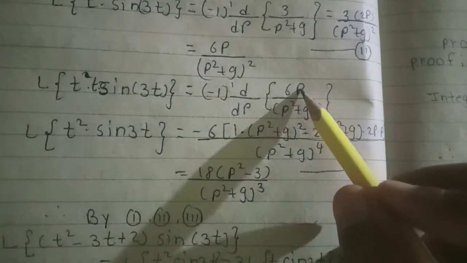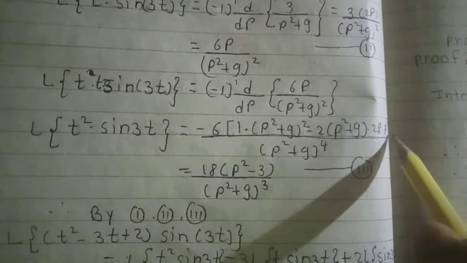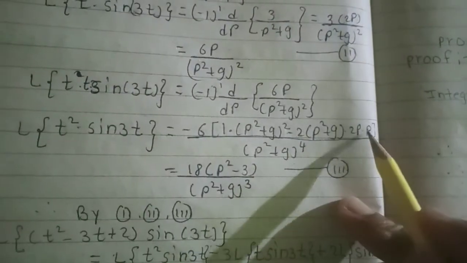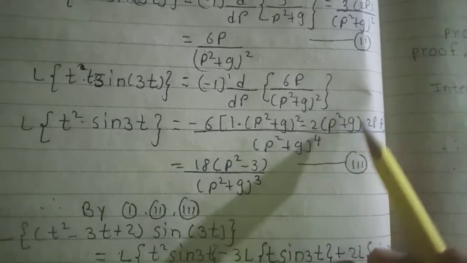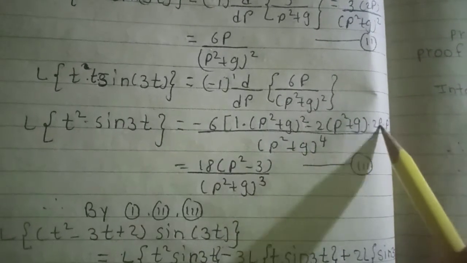Then p remains as it is, and the derivative of (p square plus 9) squared is 2 into (p square plus 9), and p square's derivative is 2p.